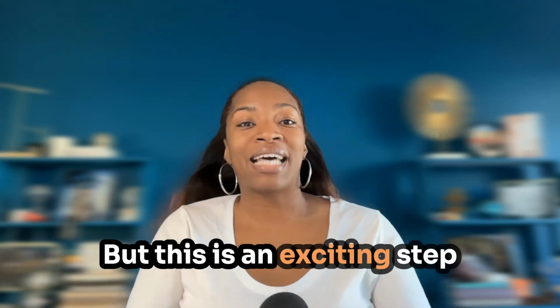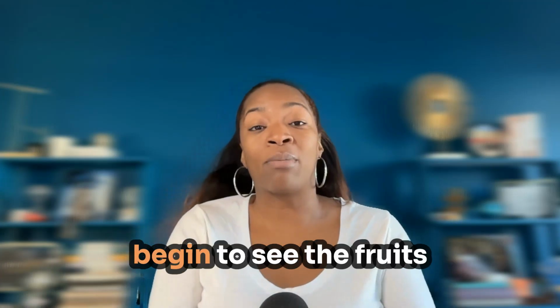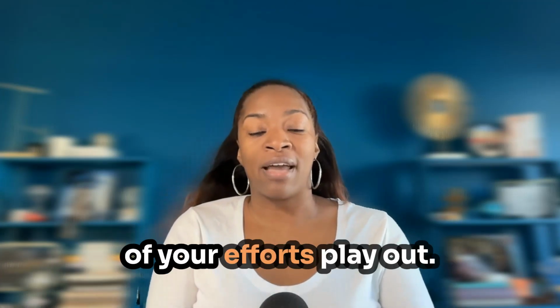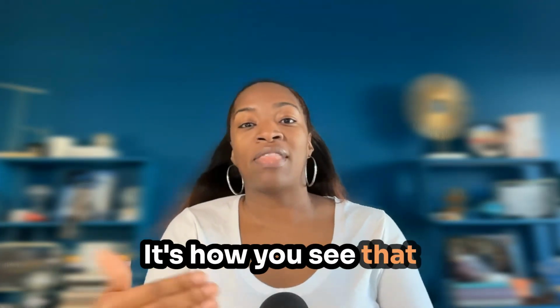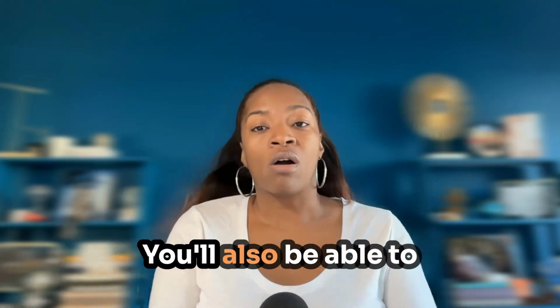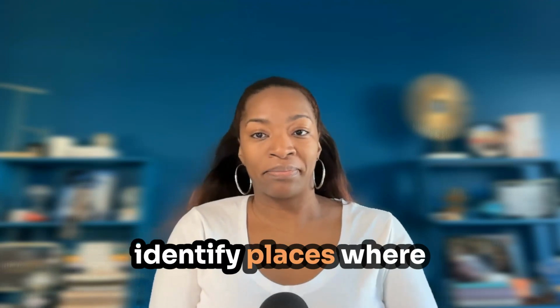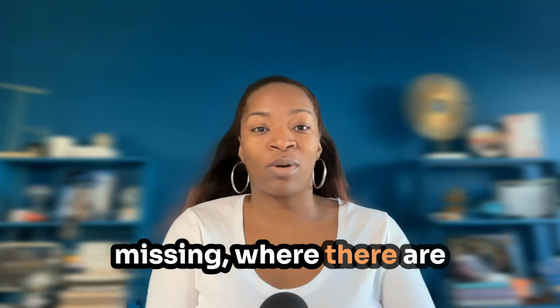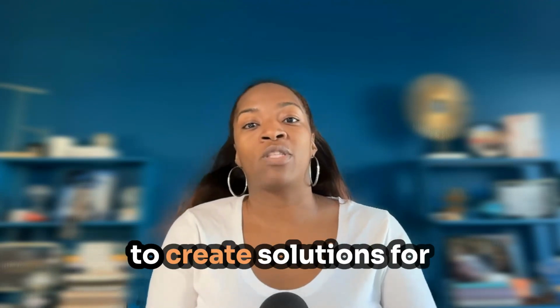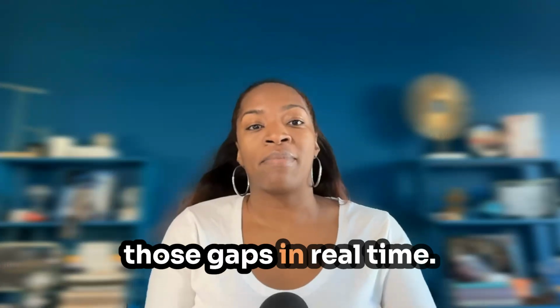But this is an exciting step because it's how you now begin to see the fruits of your efforts play out. It's how you see that governance in action. You'll also be able to identify places where support might be missing, where there are gaps, and you'll be able to create solutions for those gaps in real time.